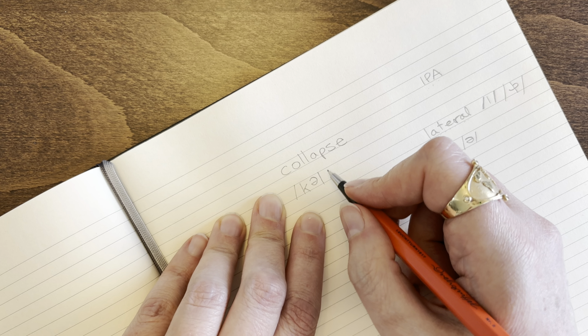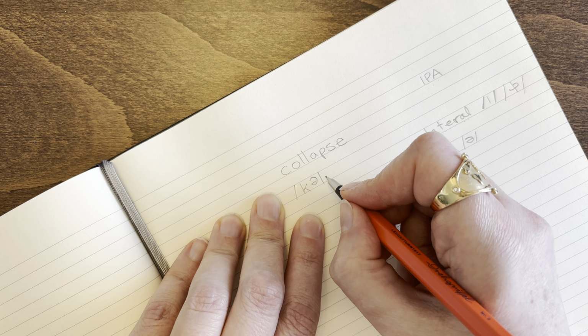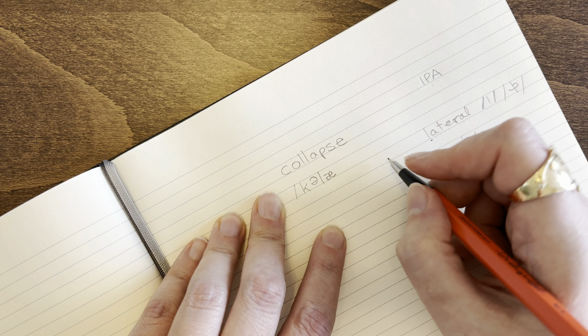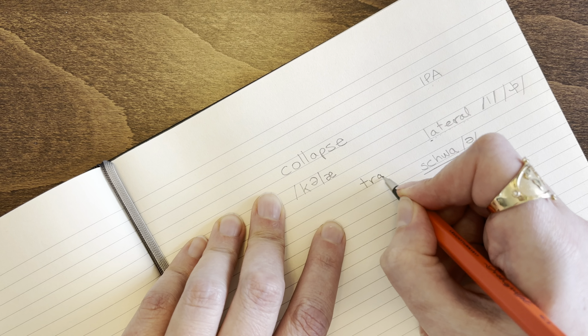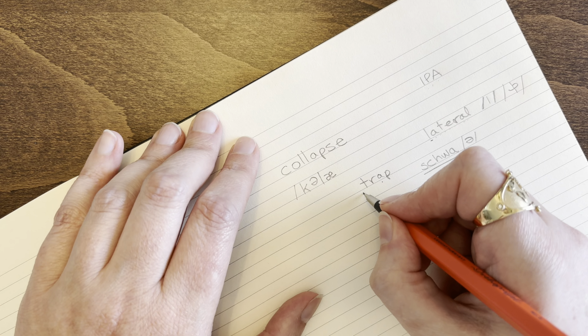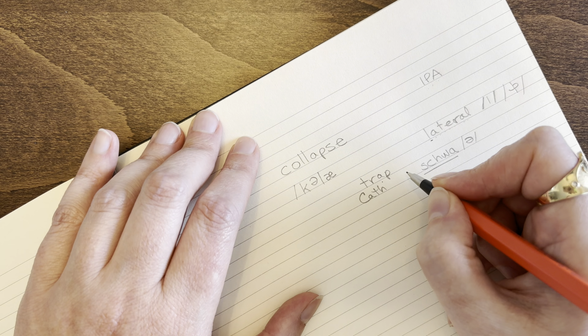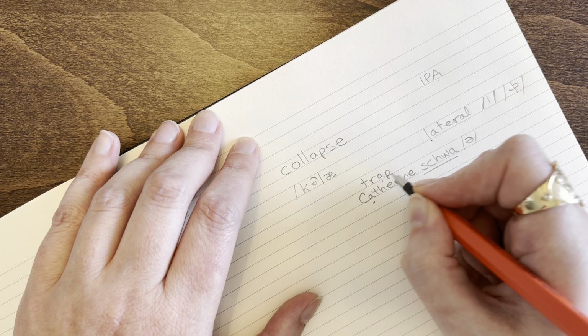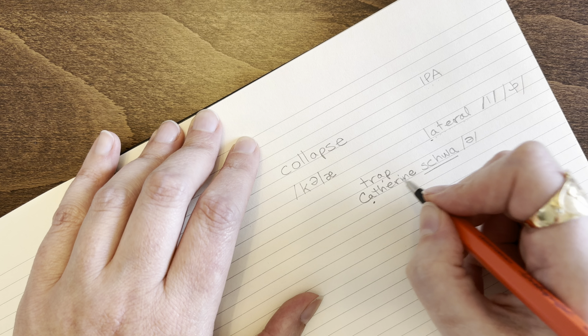Collapse. This is a cool symbol. Now, I'm very picky about this symbol. This is the ash symbol. We call it the trap vowel. It's the first vowel in my name, Catherine. I mean, first vowel sound. Trap, Catherine.